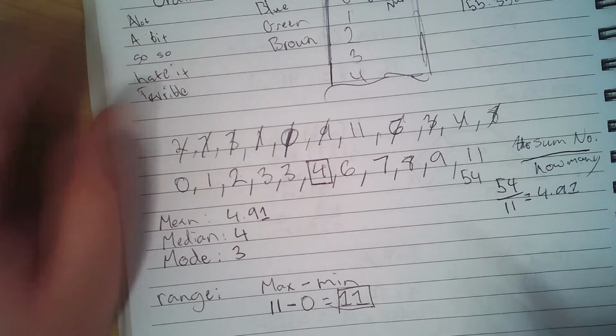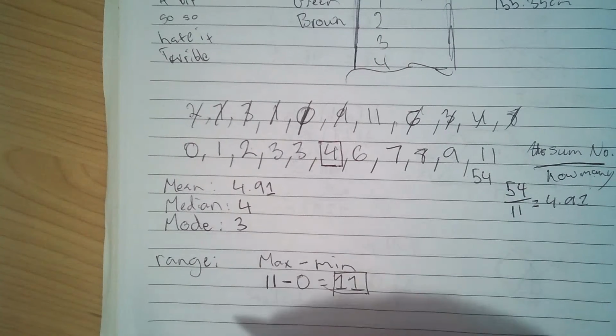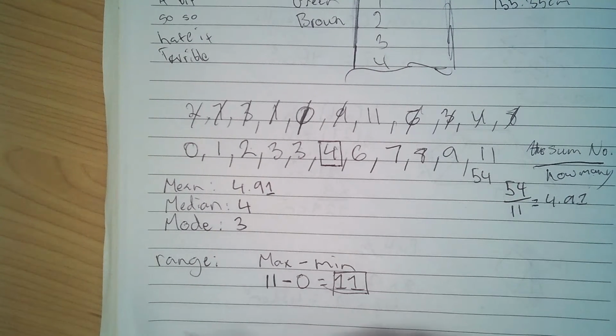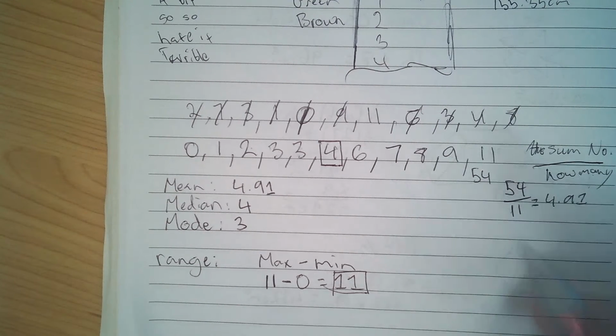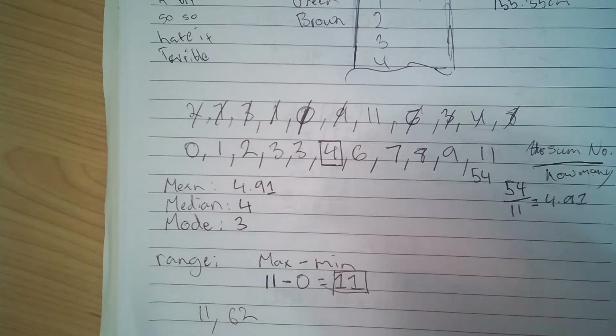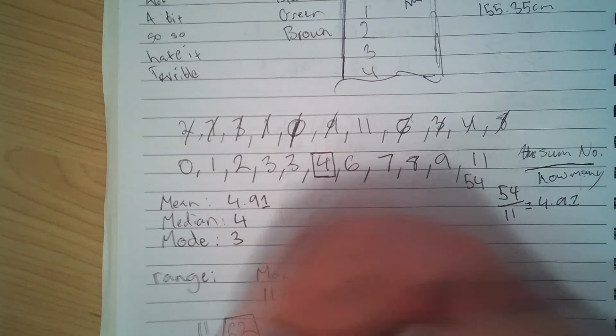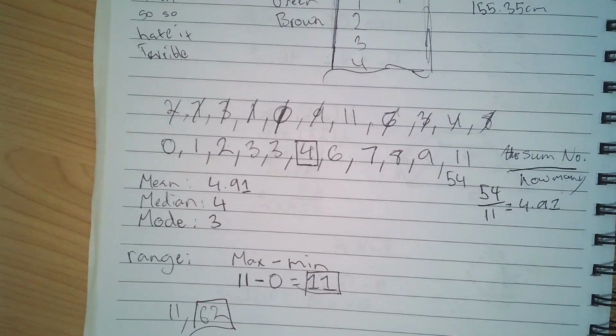So let's say we had the exact same data set, but instead of 11 being our max, after 11 we had, say, 62. Somebody's just super into TV shows. We would consider that to be an outlier because that is a ridiculous number of TV shows to be watching. Compared to the rest of the data, it's outrageous. So that's what an outlier is: a piece of data that's really different from the rest of it.